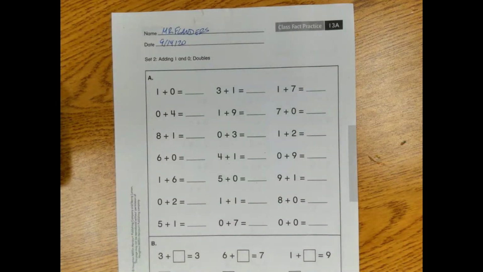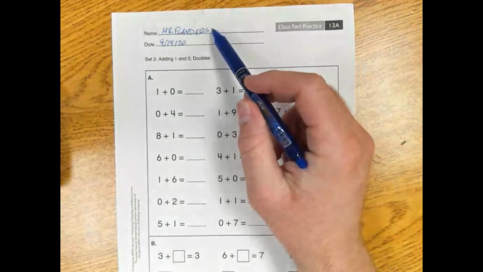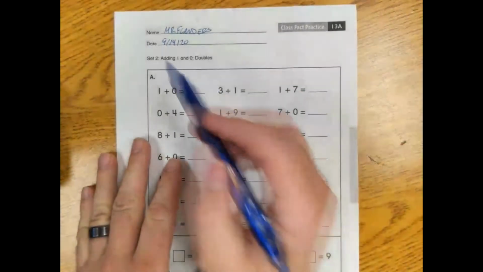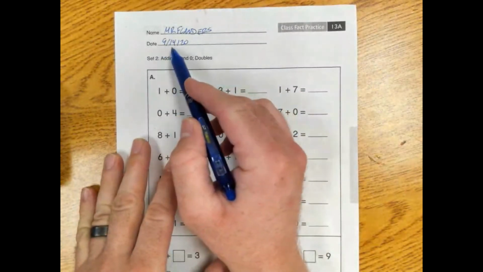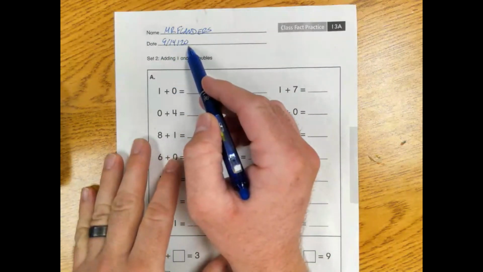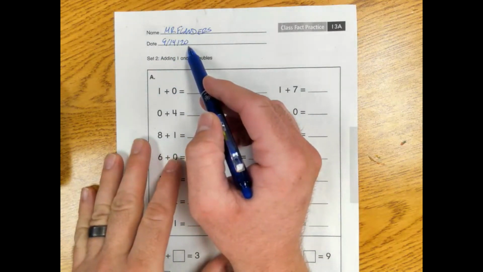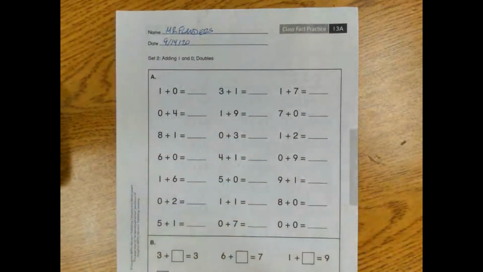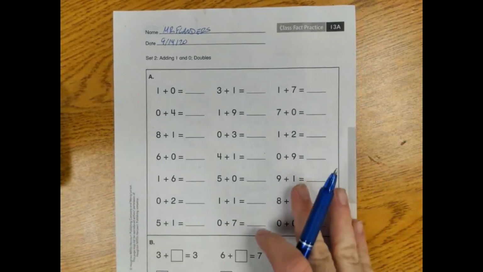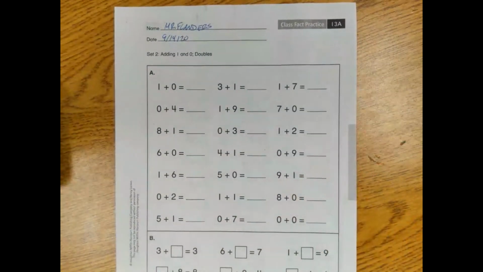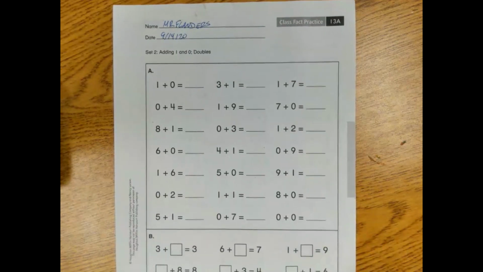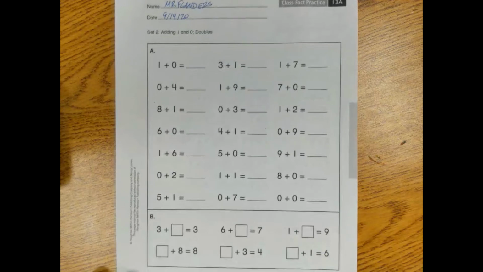All right. Let's go ahead and dive in, everybody. If you could please start off by writing your name and the date on the top of your paper, I would greatly appreciate it. We are looking at 9/14/20 as the date, written using digits. That stands for September 14th, 2020. Okay. Go ahead and take a few more seconds and get that done. I'm going to scoot this up just a little bit.